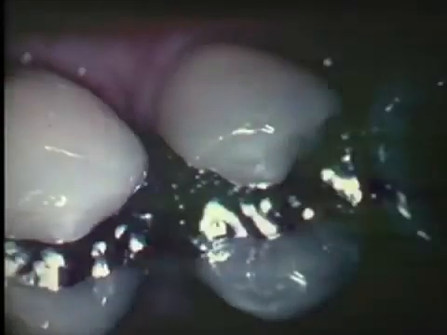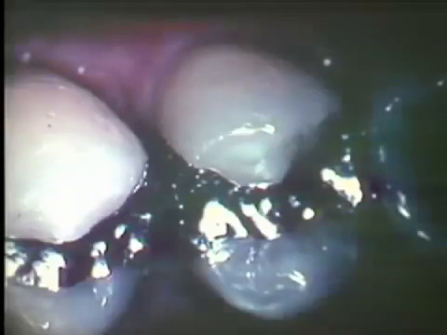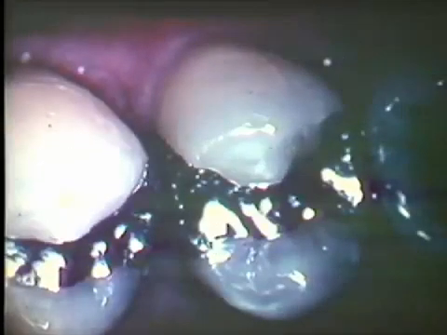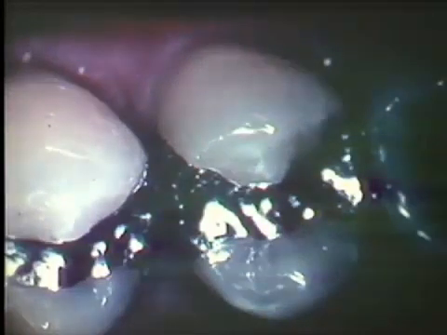These are examples of Class 6 restorations. The restorations are done with silver amalgam. Notice the contour of the marginal ridges, the contour of the tooth, the reproduction of the anatomy, and the cuspal inclines.